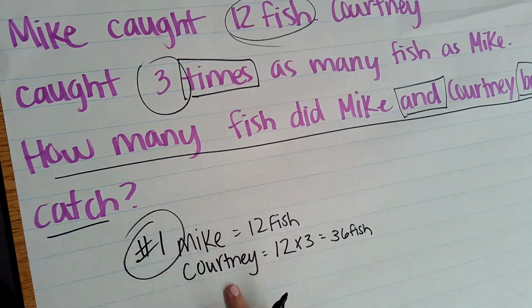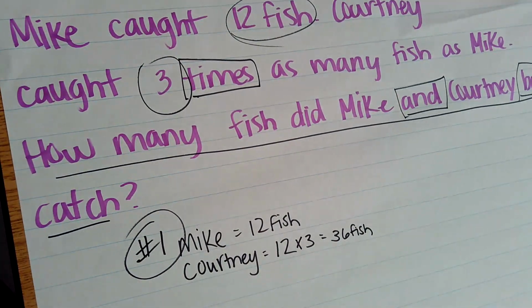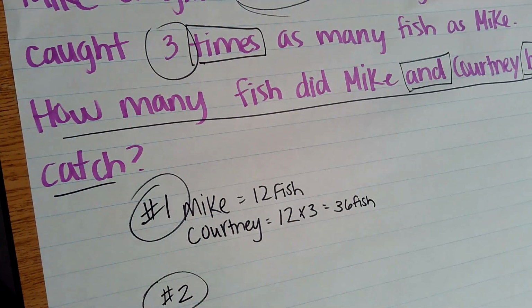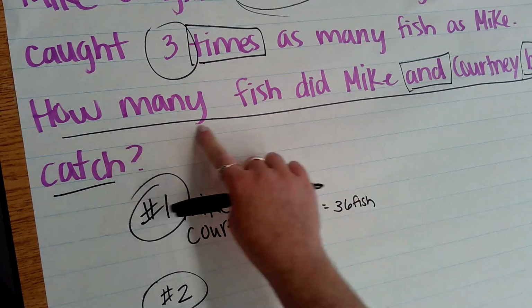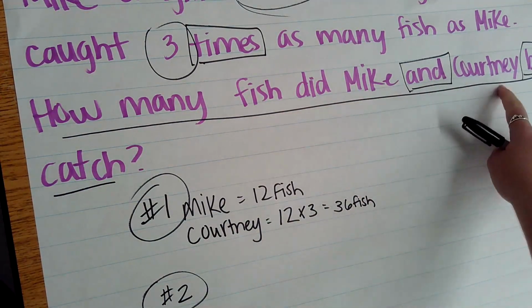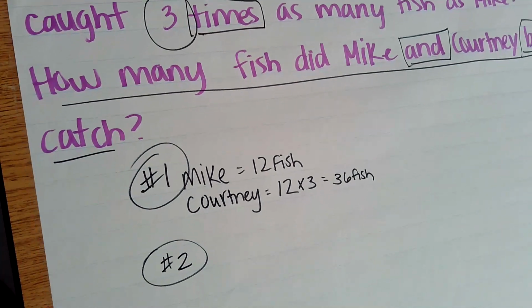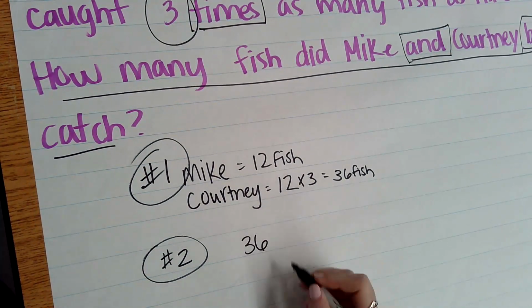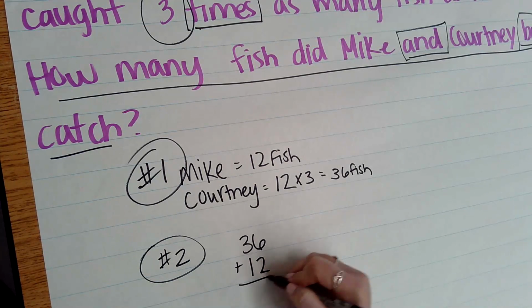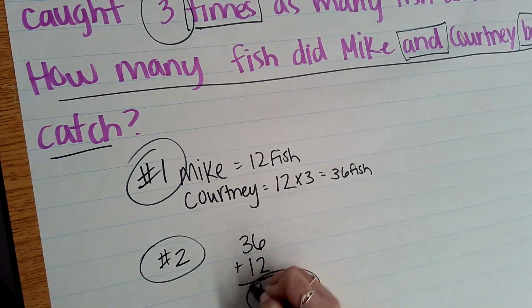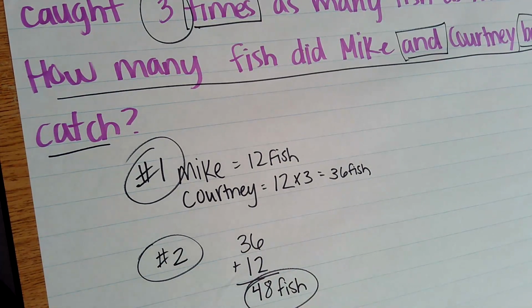And now I know that Mike and Courtney each have those amount of fish. Now for step 2, this is where I'm going to go into solving my question. How many fish did Mike and Courtney both catch? That keyword both tells me that I need to add. I have 36 from Courtney, 12 from Mike, 6 plus 2 is 8, 3 plus 1 is 4, 48 fish is how many Mike and Courtney both caught.